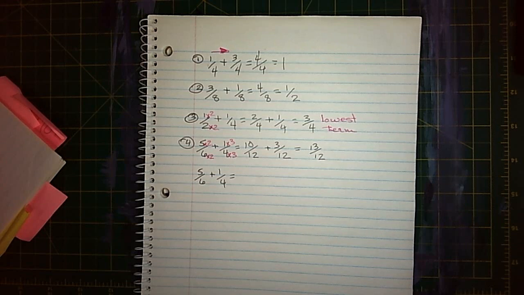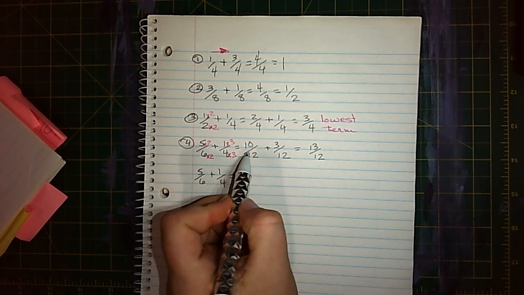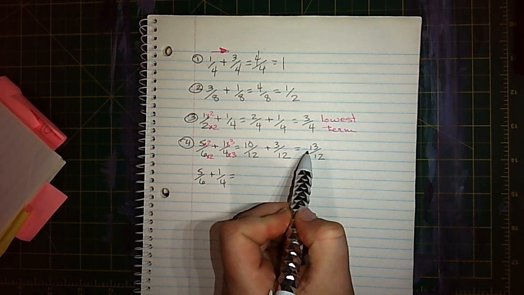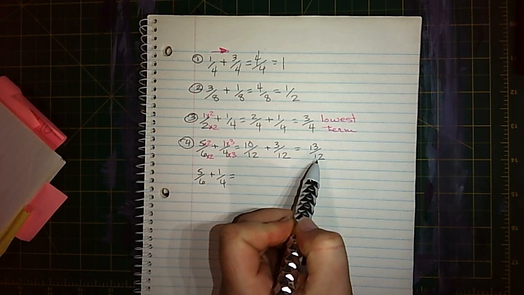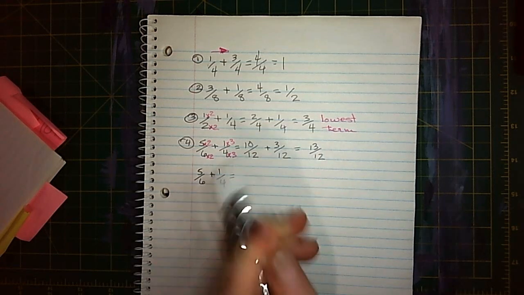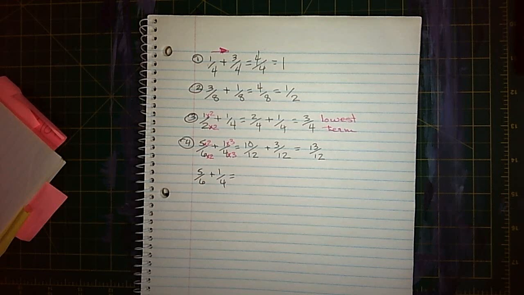Okay, you're welcome. Right? And then again, we ended up with a numerator that was bigger than the denominator. And again, that's our improper fractions. So remember, improper fractions, the numerator is equal or greater than the value of 1. Right? So we had the 13 over 12.